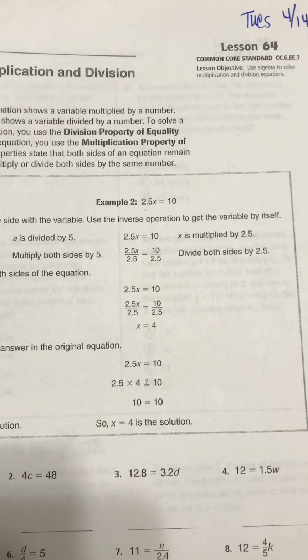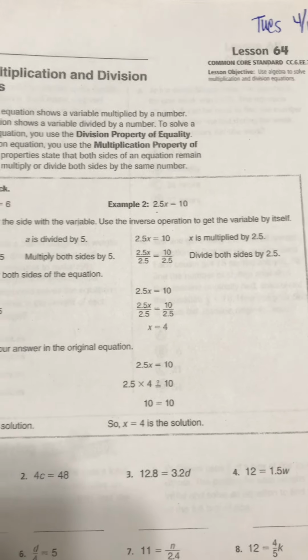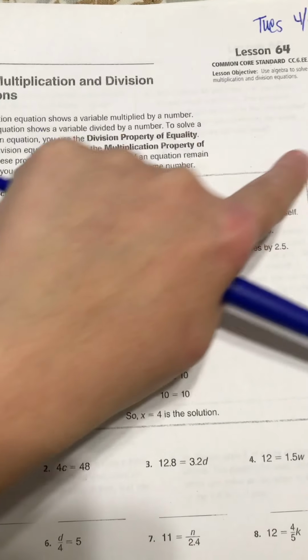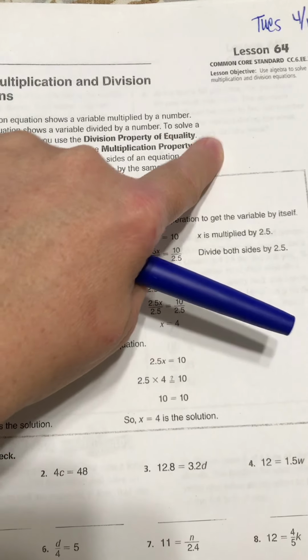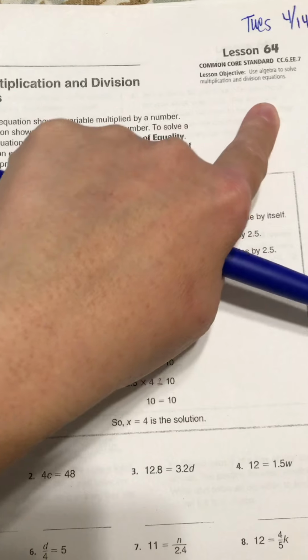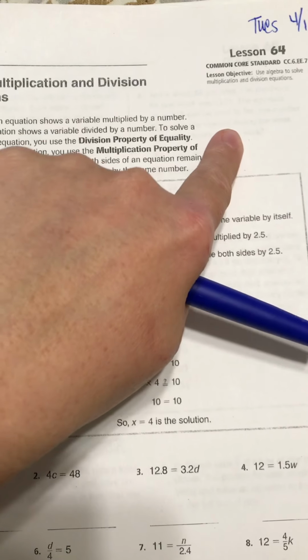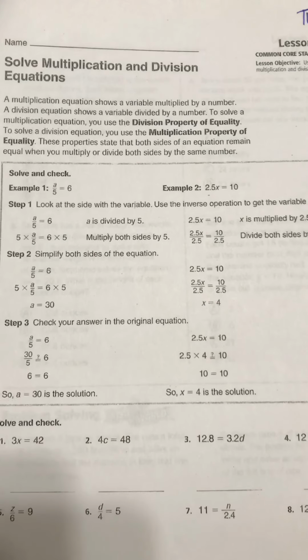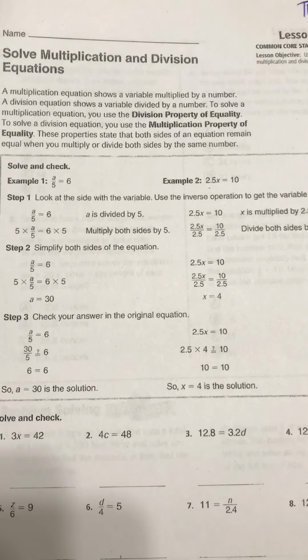So step 1, look at the side with the variable. Use the inverse operation to get the variable by itself. So remember when we set up the inverse operation here on the top right a few videos ago, it said multiplication, inverse is division, addition, inverse is subtraction. That's the same thing we are doing here. So here we're working with division and multiplication.